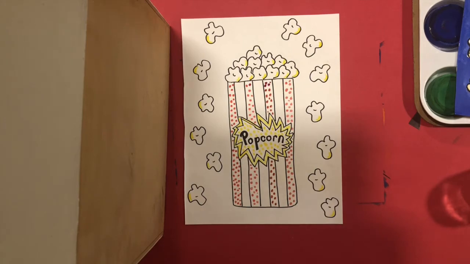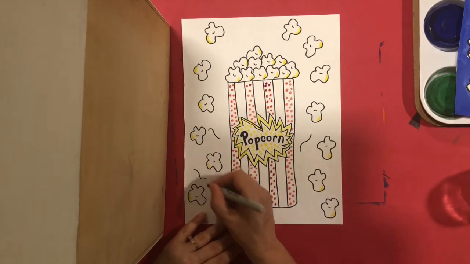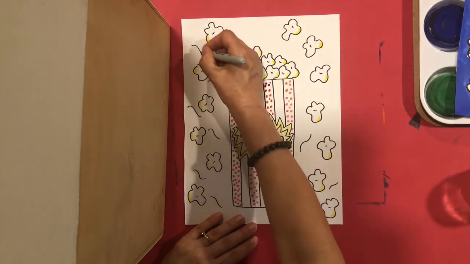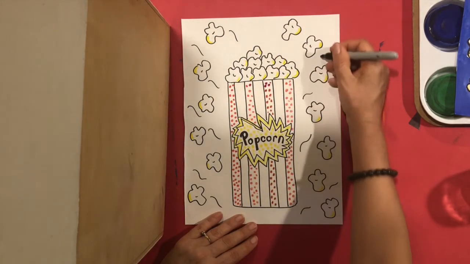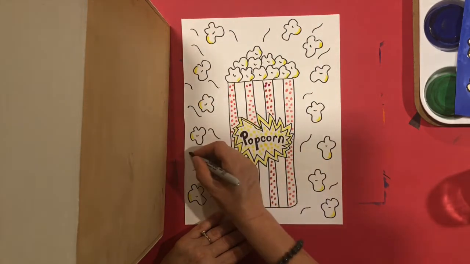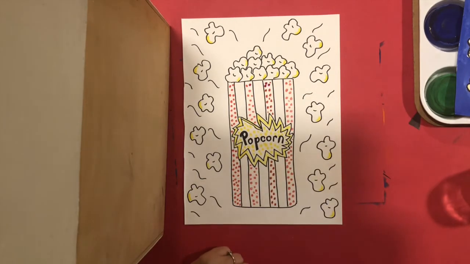Okay, the last thing I'm going to do before I paint, just to make it a little different from my other one, I'm just going to add some little decoration, just little lines. You could add any designs you like. You could add stars, you could add dots, just something to give a bit more detail.